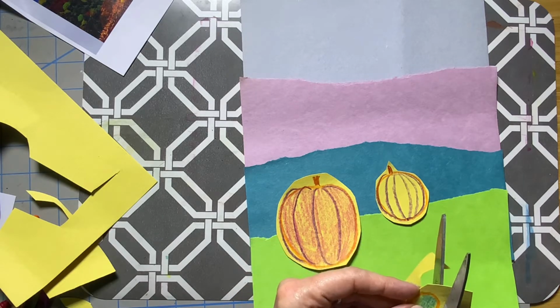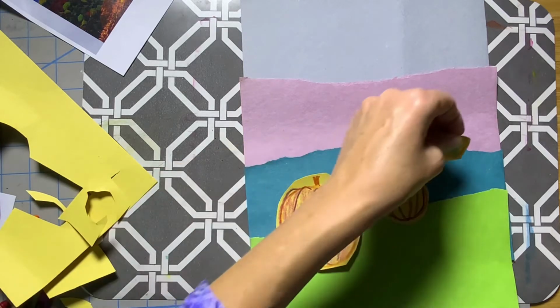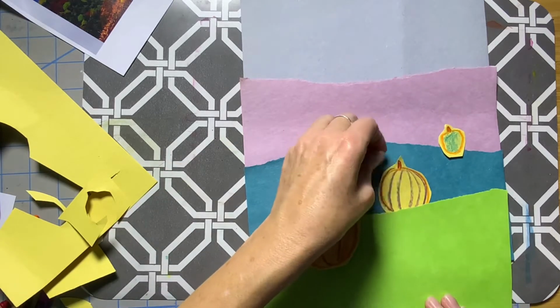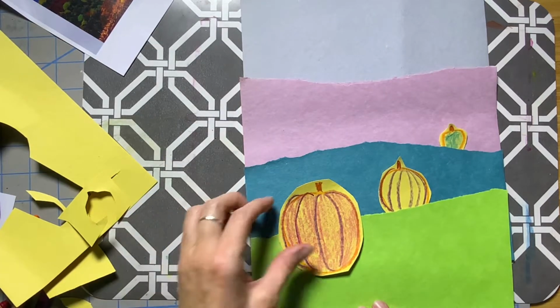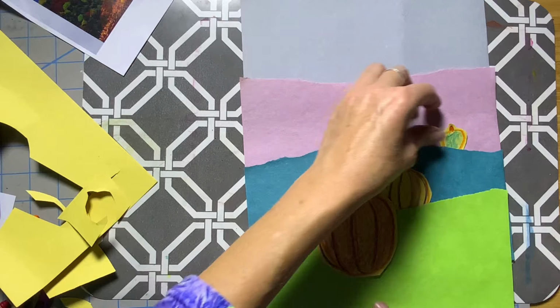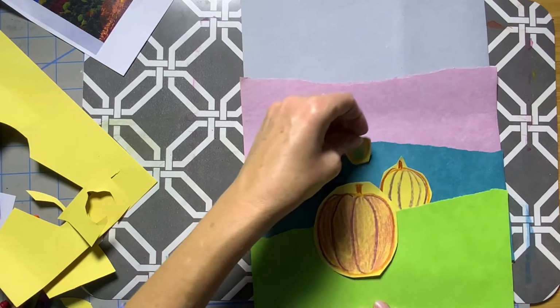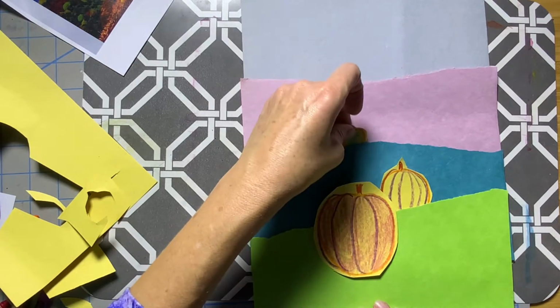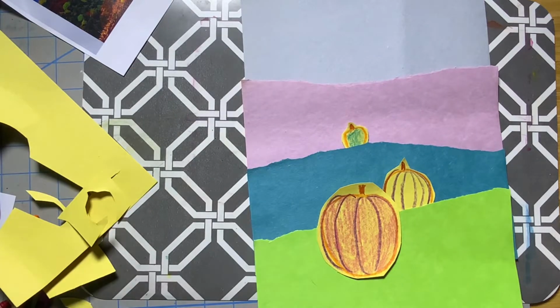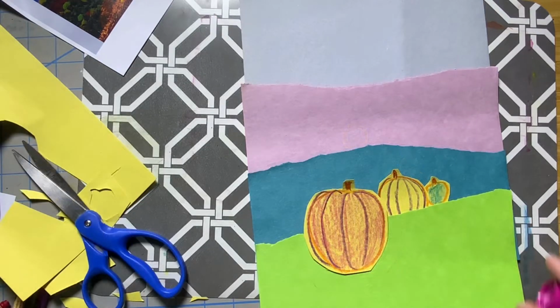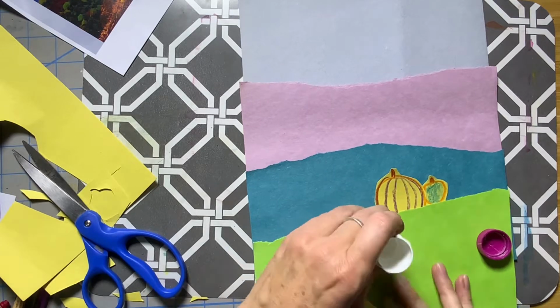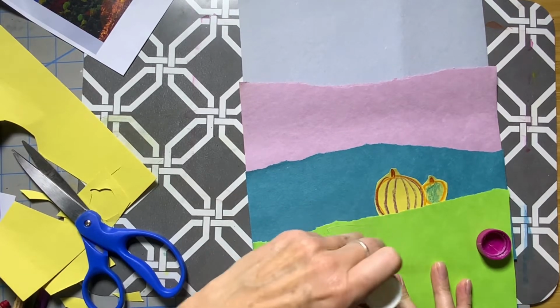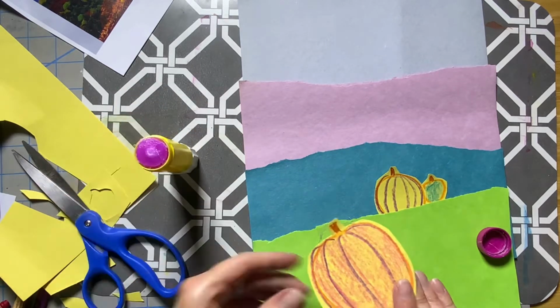The different sizes of the pumpkins that I drew are going to help me tell my story of space for this landscape. The bigger pumpkin's in the foreground, and that makes it look closer. My middle pumpkin is in the middle ground, and my smallest pumpkin can be further away. I can also use overlapping. If the pumpkin's in front and overlapping the one behind it, that means it's closer.